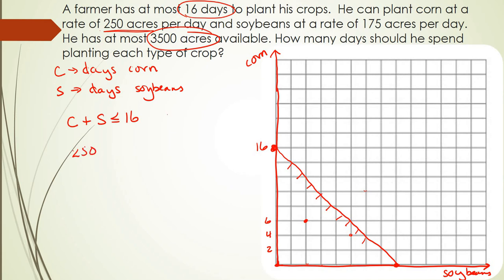So 250 times the days that I plant corn gives me the acres of corn, plus 175 times the days that I plant soybeans gives me how many acres of soybeans I've got, and this has to be less than or equal to 3,500 acres.